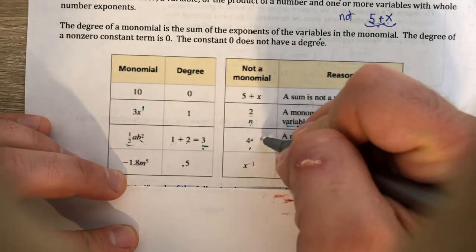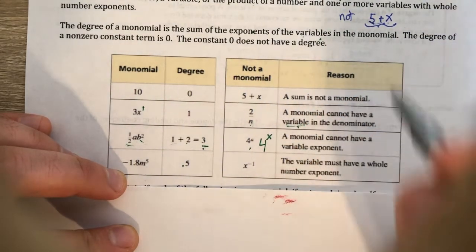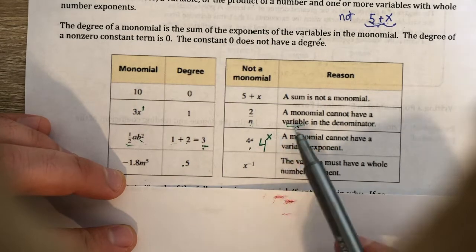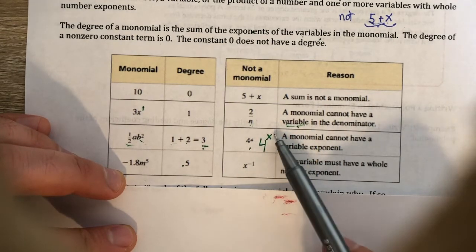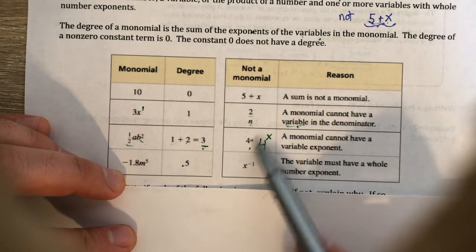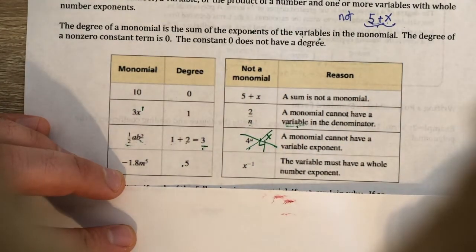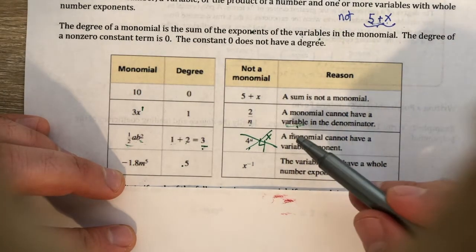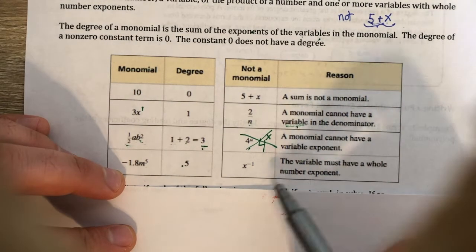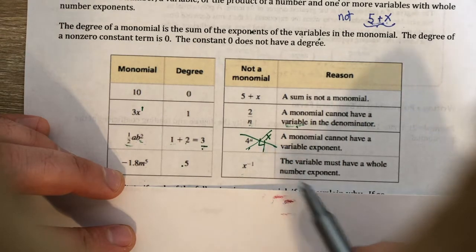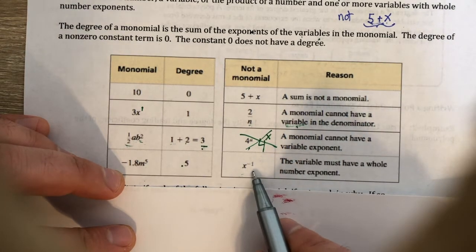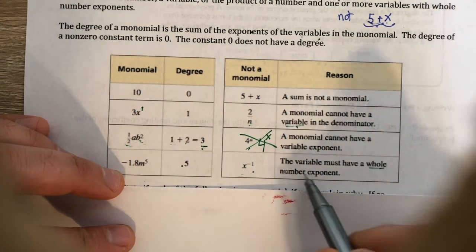I think it was 4 to the nth, or 4 to the x, whatever the variable was supposed to be. Hopefully we know that that's an exponential function after our last unit, but that is not a monomial. Monomials, you can't have the exponent be a variable. It has to be the number times the variable. And x to the negative first. So not a monomial, because variables must have whole number exponents, and we might not.